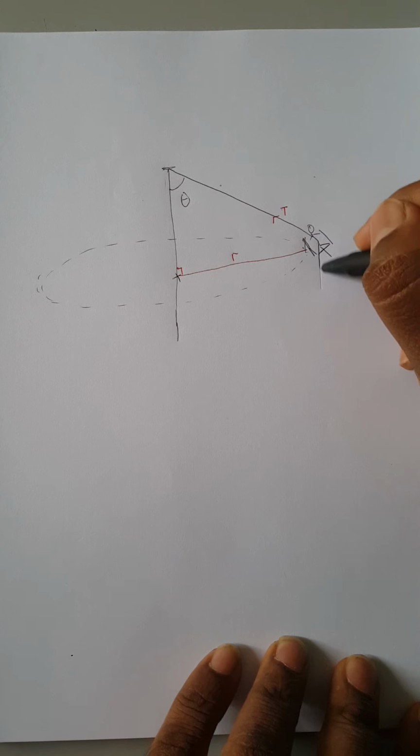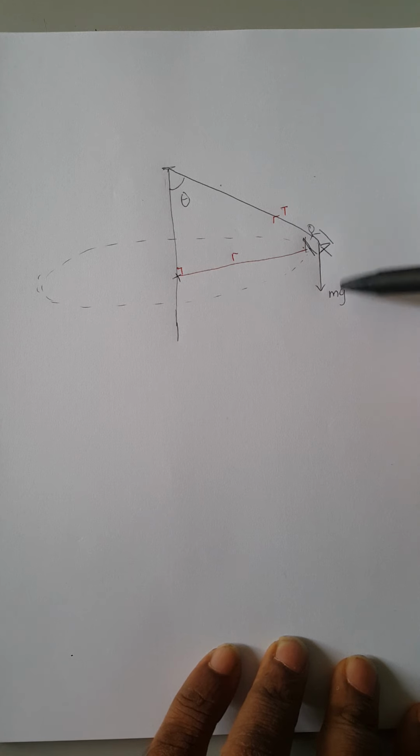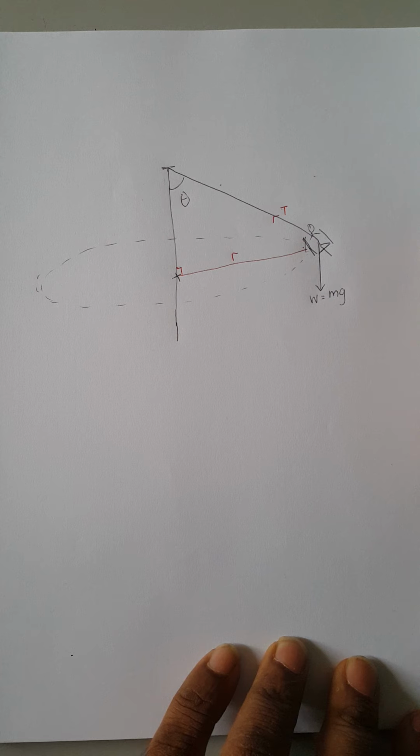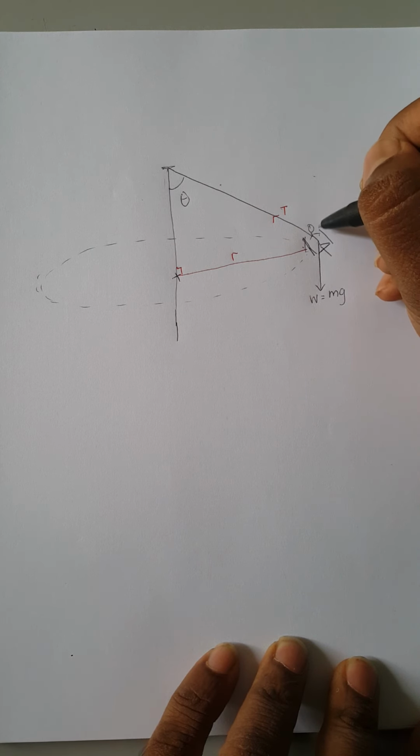The weight, I write as mg. This mg should be the mass of the chair plus the person, which is you, times 9.81. This will be the weight. That's the first one. Now, if there is a downward force, there also should be an upward force.